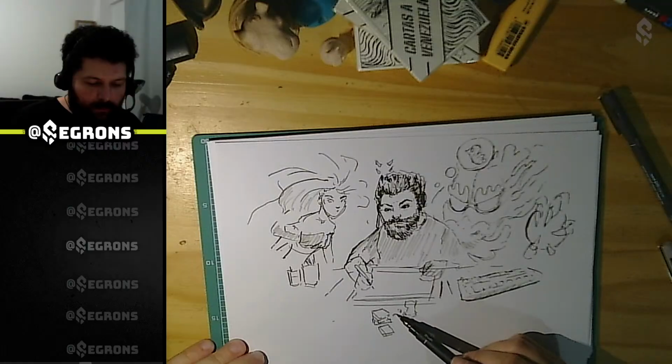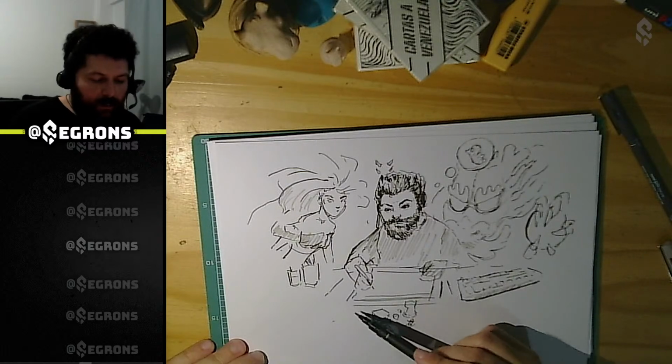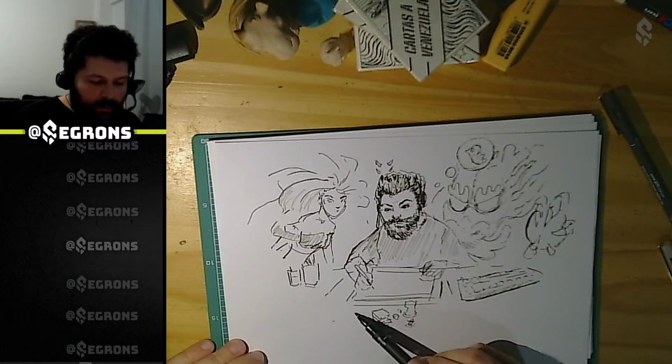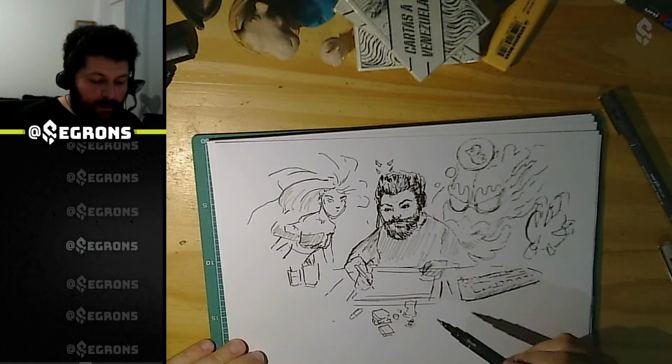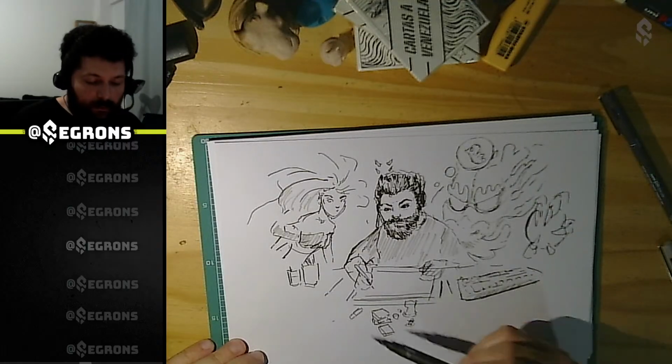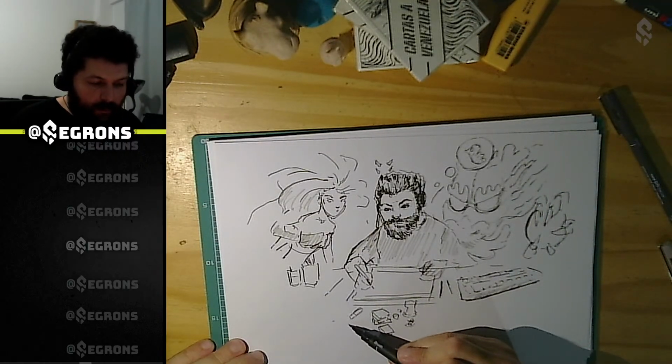There's like a sharpener there. I'm going to remove certain things because they cover my face. So for me to add that, I would have to make all the other stuff disappear.